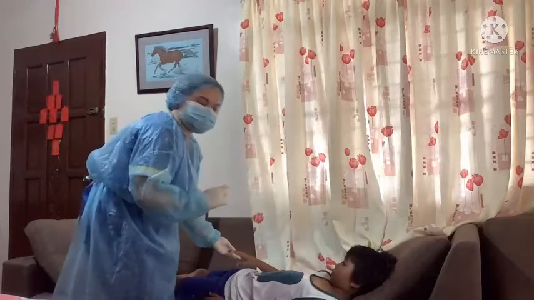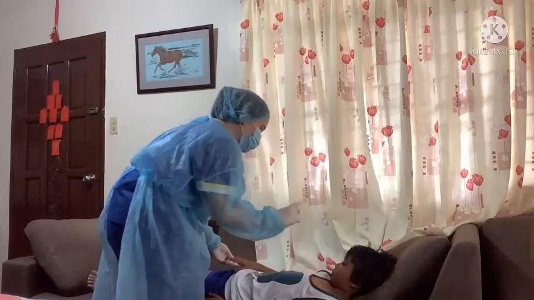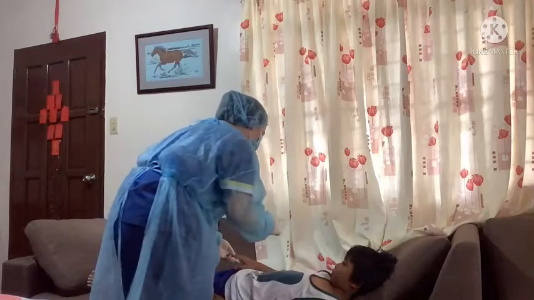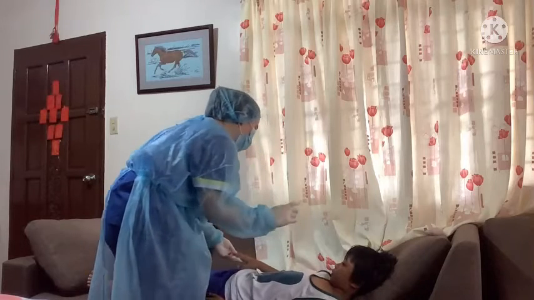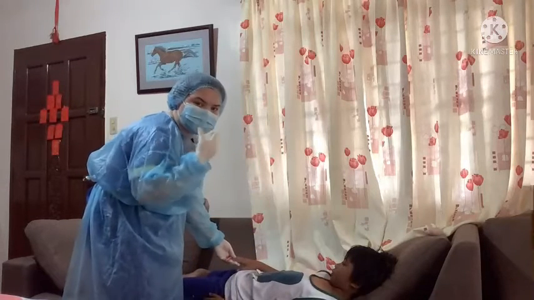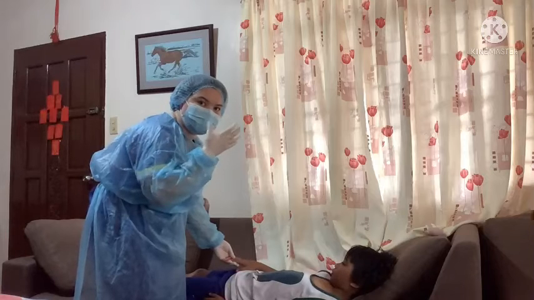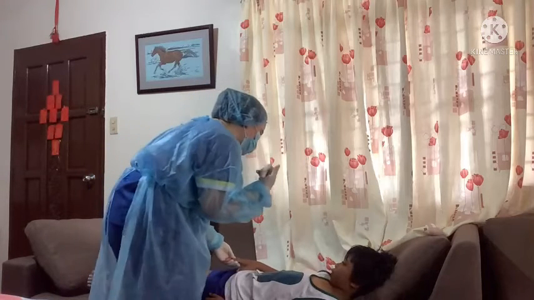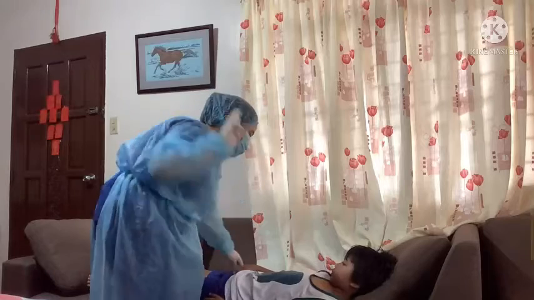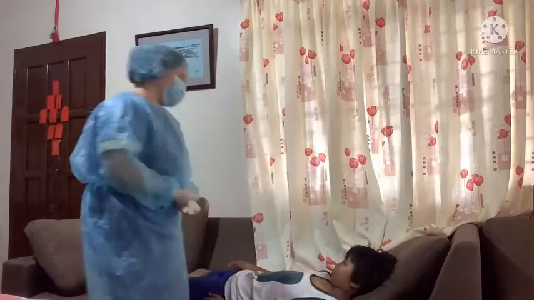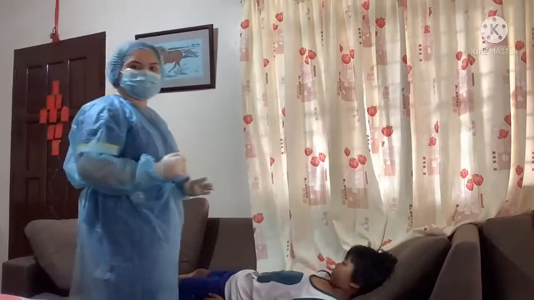While doing this, check the patient's grimace. If we see pain on the patient's face, in his grimace, we can give the score of 2.